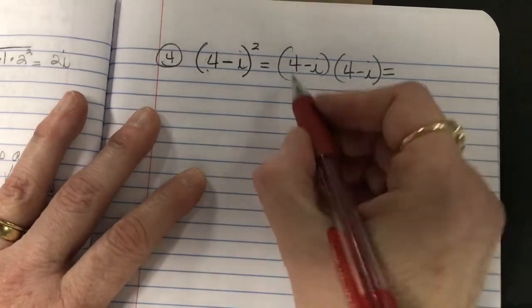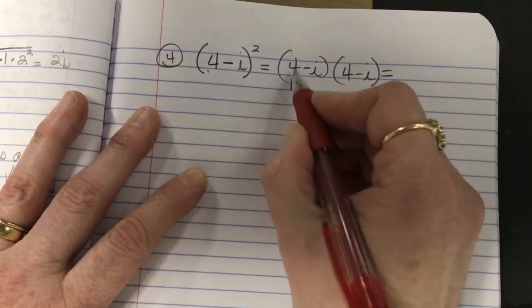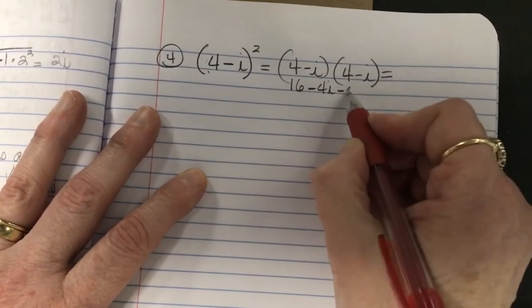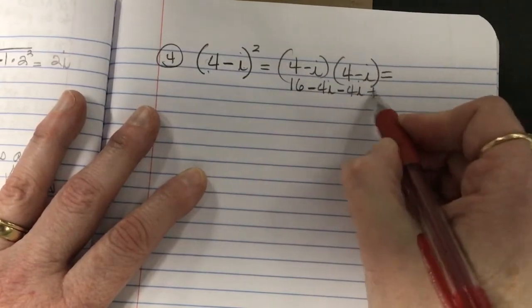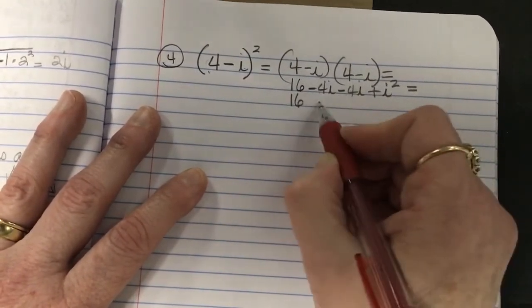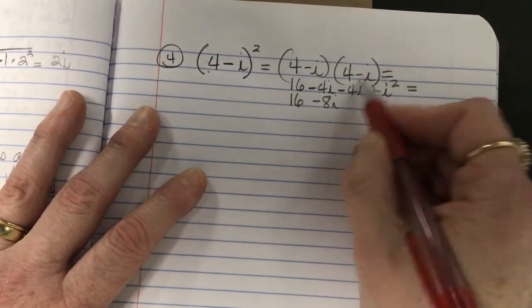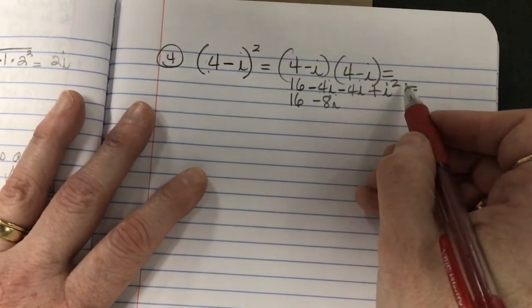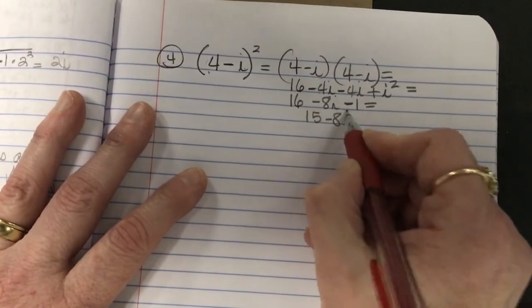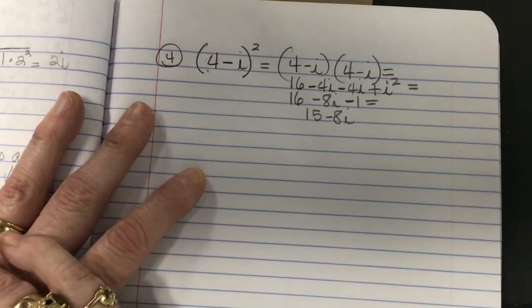Now we just distribute. F, 16 minus 4i, that's my outside. Inside is minus 4i. And my last is positive i squared. Okay, so I've got 16 minus 8i. Now what's positive i squared going to become? Negative 1. And then I get 15 minus 8i.